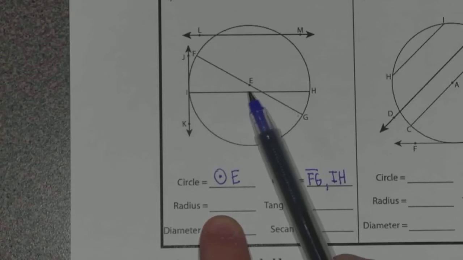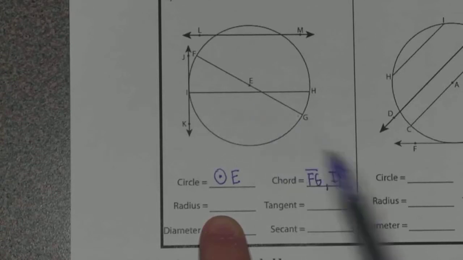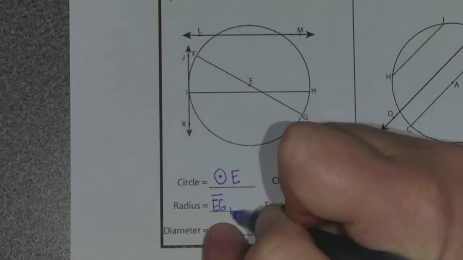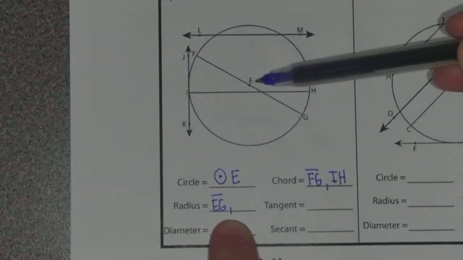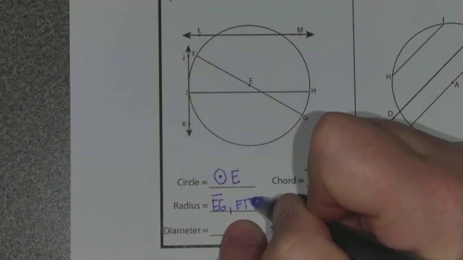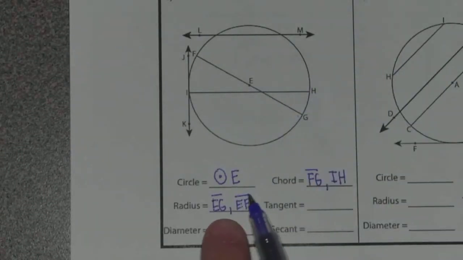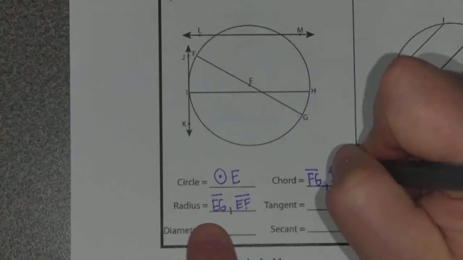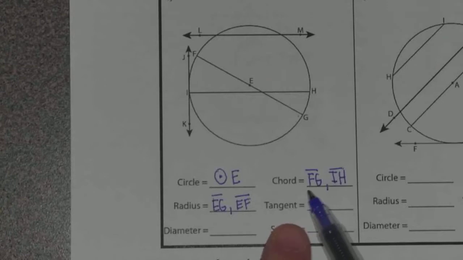EG. Yeah, EG. It goes from the center to the edge. So from E to G, and then so what's my other radius in this circle? EF, good. And do you notice when we do line segments, we just put that straight line over it? So line segments have this straight line over it.